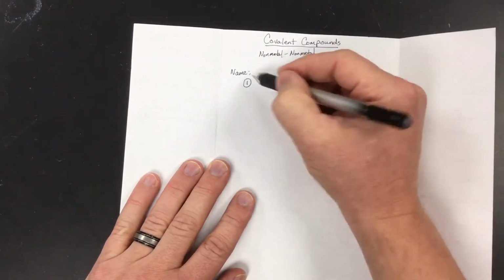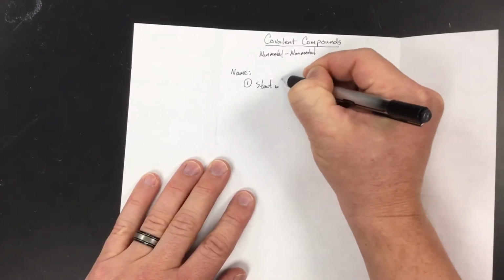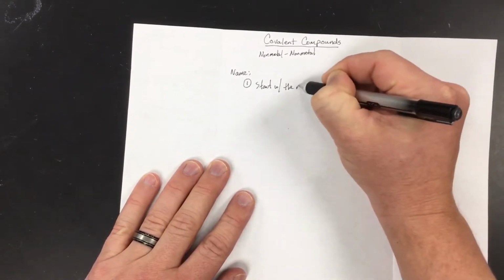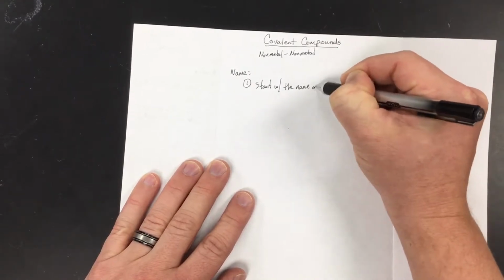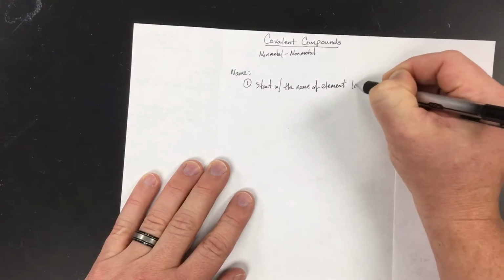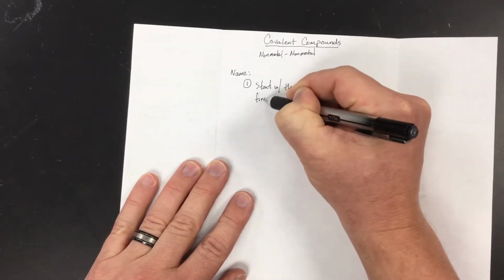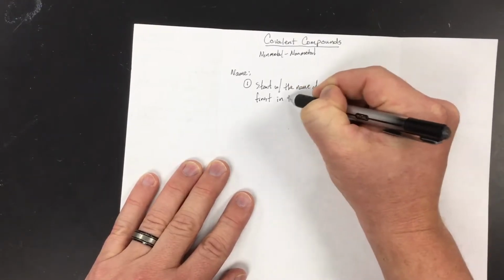So we're gonna put that rule as: start with the name of the element listed first in the compound.